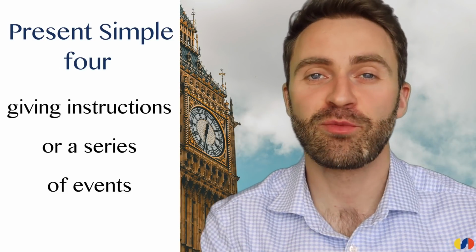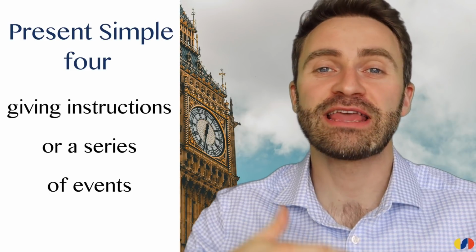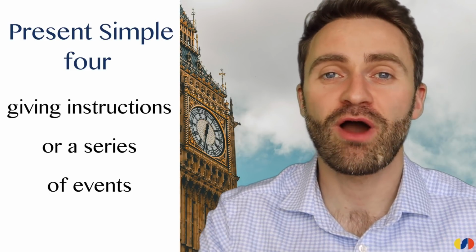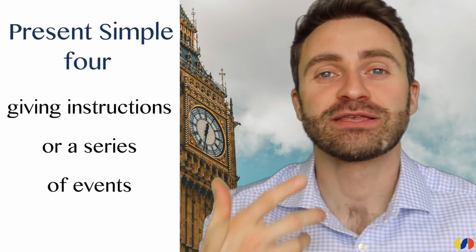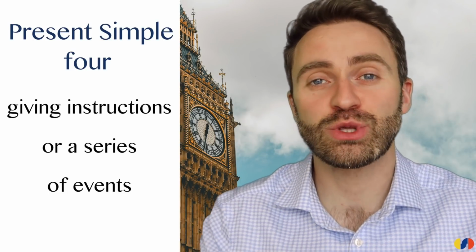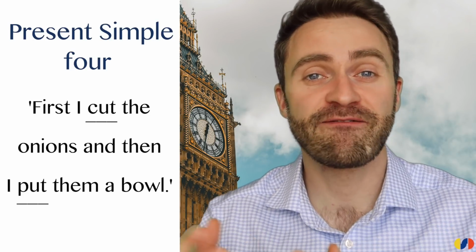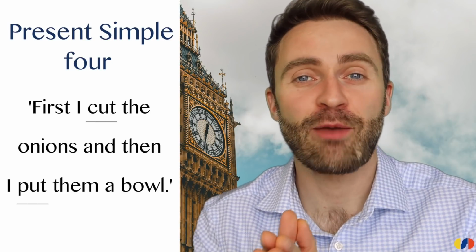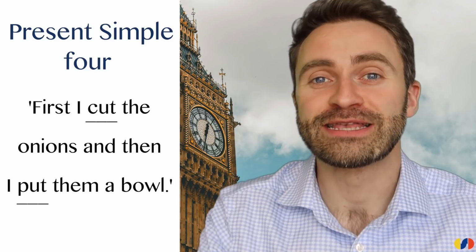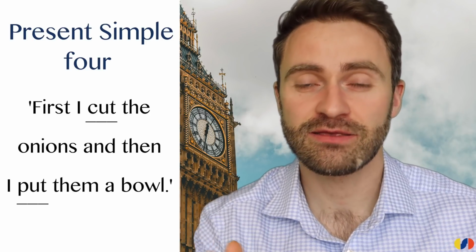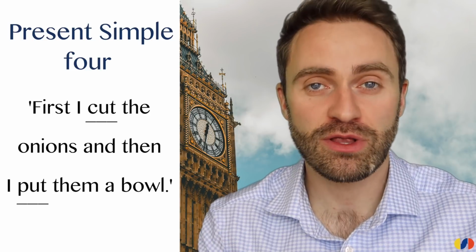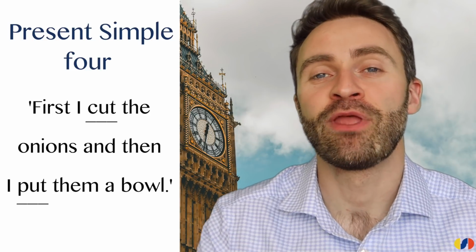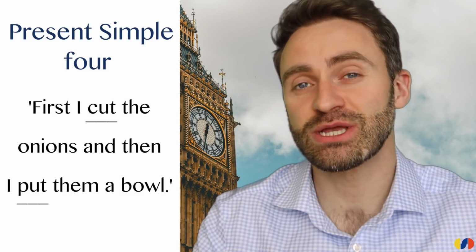Our fourth use of the present simple is for giving instructions or for a series of events. So for example, if I'm telling you how to cook a meal, I might say first, I cut the onions and then I put them in a bowl. So the verb there is cut, that's in the present simple, and put, also in the present simple. And it's giving you instructions to do something.